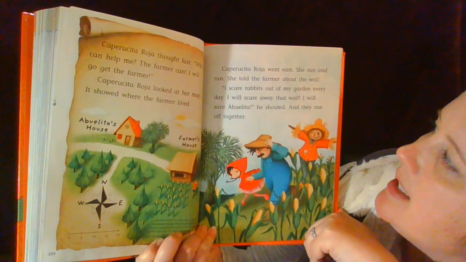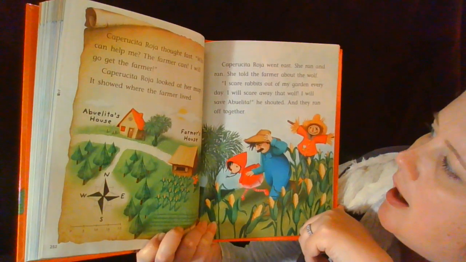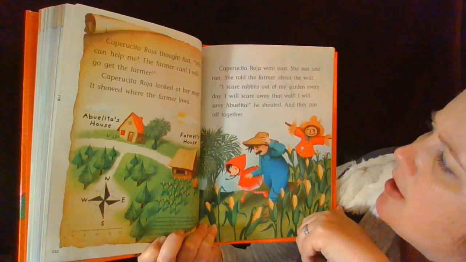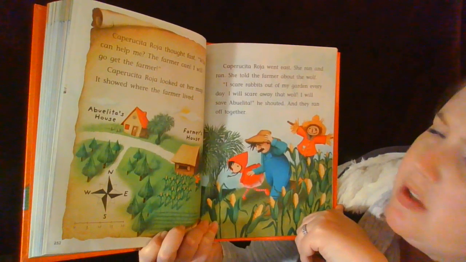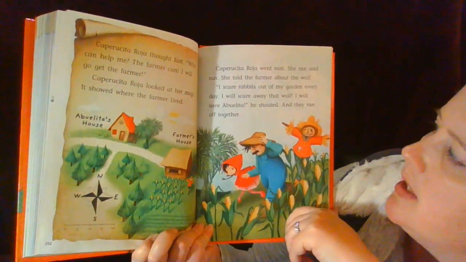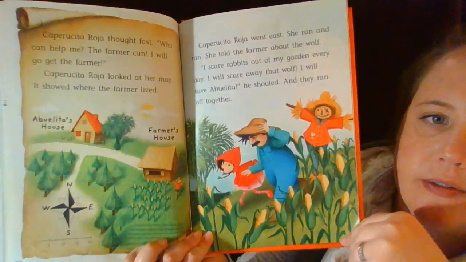Caperucita Roja went east. She ran and ran. She told the farmer about the wolf. "I scare rabbits out of my garden every day. I will scare away that wolf. I will save Abuelita," he shouted, and they ran off together.